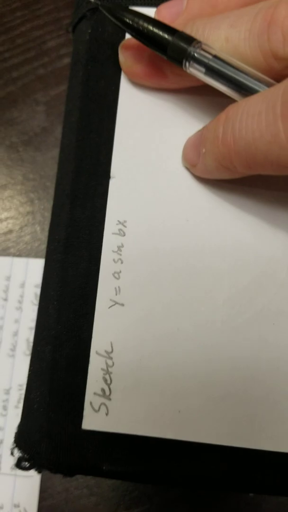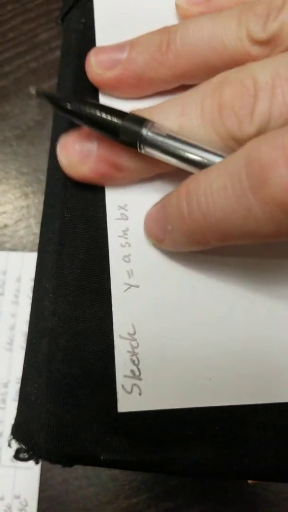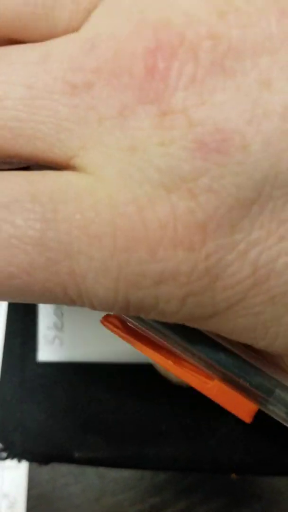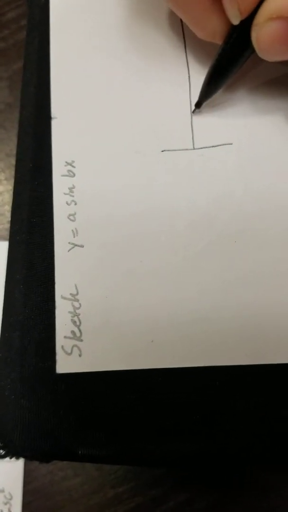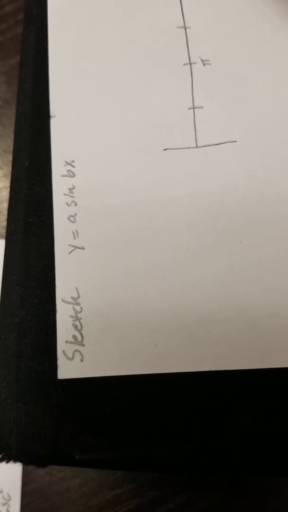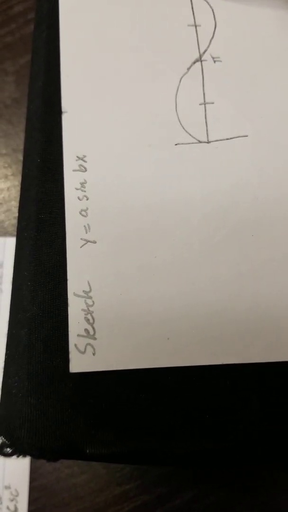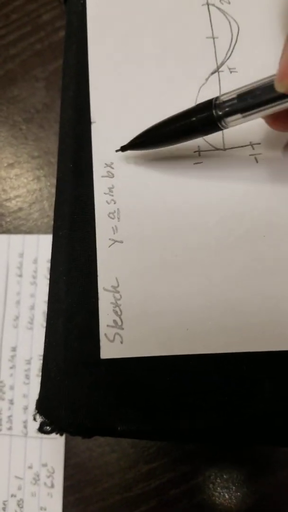Last sketch problem. This one changes the period. Okay? So I'm going to start by graphing, but I'm going to make a smaller graph because I want you to see how the period changes. Here's pi, 3 pi over 2, here's 2 pi. Okay? And here's 1 and negative 1. And I'm assuming you can deal with the amplitude as needed, but we need to deal with B.